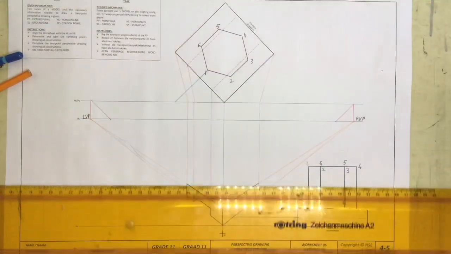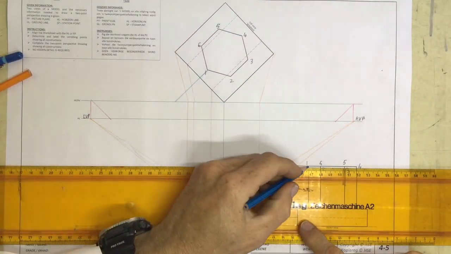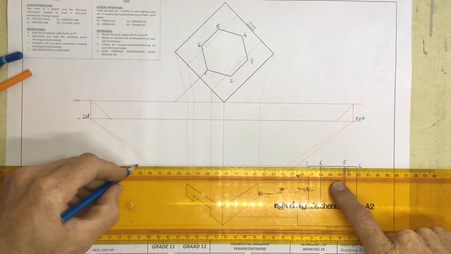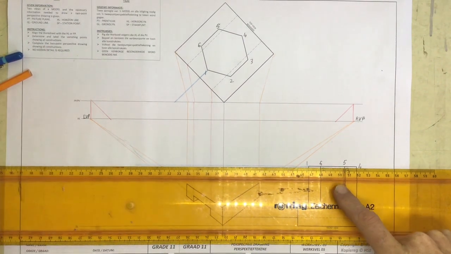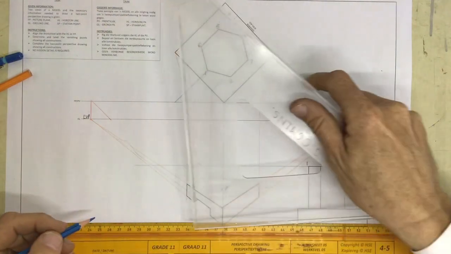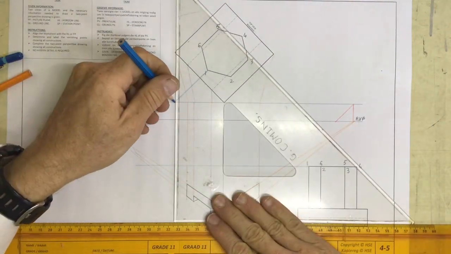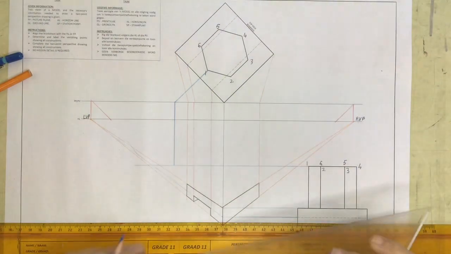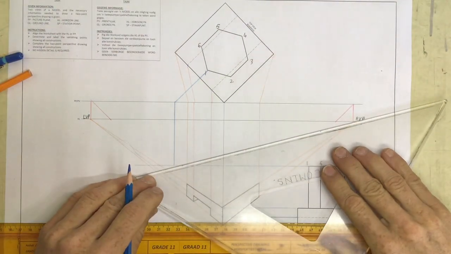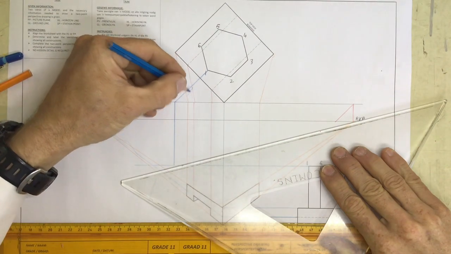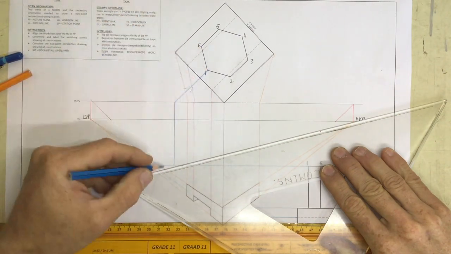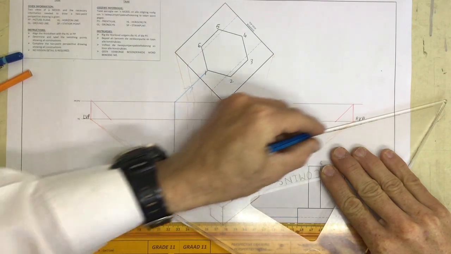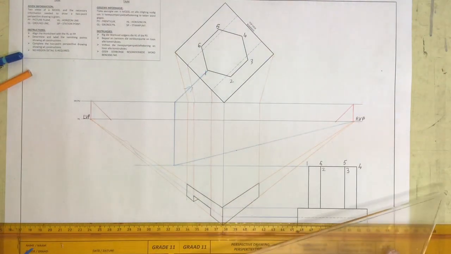Step number 2, I'm going to find point 1 on the elevation view over here, and I'm going to take a line coming out at the height of point 1. Step number 3, I'm going to drop a line down onto that height line. Step number 4, I'm going to take a line going back in the direction. See, it's going off in the right-hand direction, so I'm going to take a line at that intersection going off to RVP in the right-hand direction.